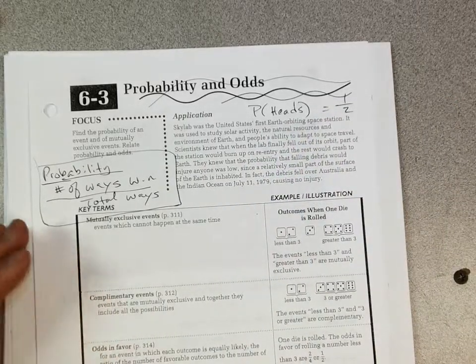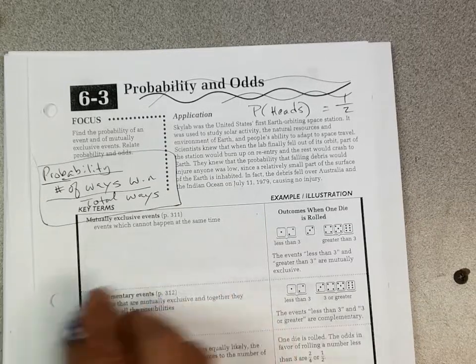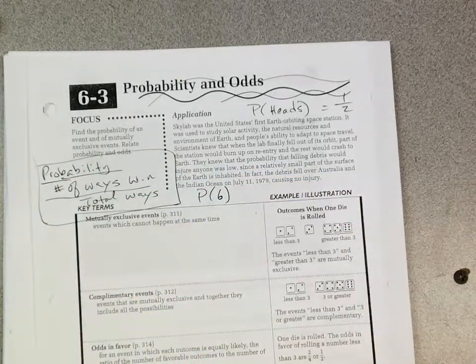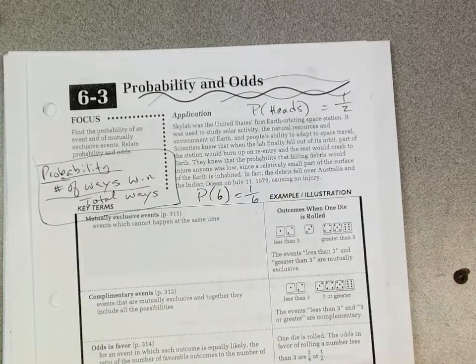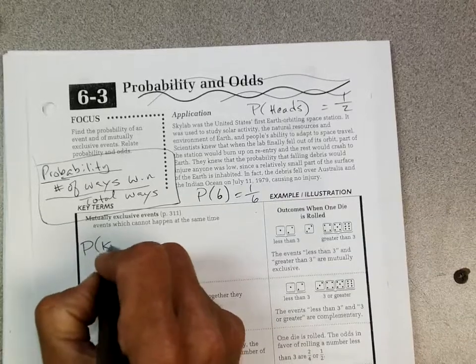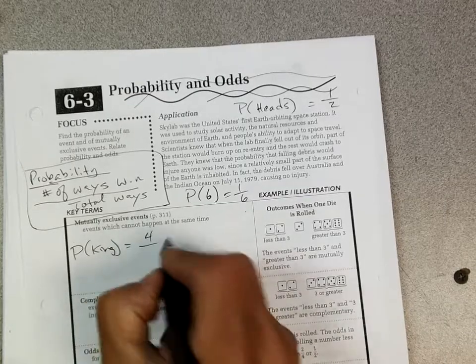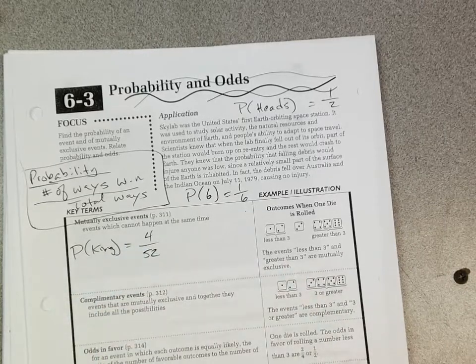It's that easy, okay? And then the same thing with dice. If I want to roll a 6, so if I want P of a 6, there's only one 6 out of a total of 6 possibilities, right? Cards. I want the probability of, say, a king. There's how many kings in the deck? 4 out of 52. It's that easy. And of course, you can reduce it. You can change to decimal. Everybody good? Thumbs up on how probability works.